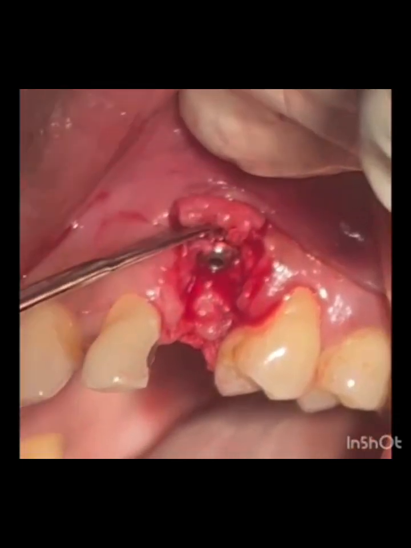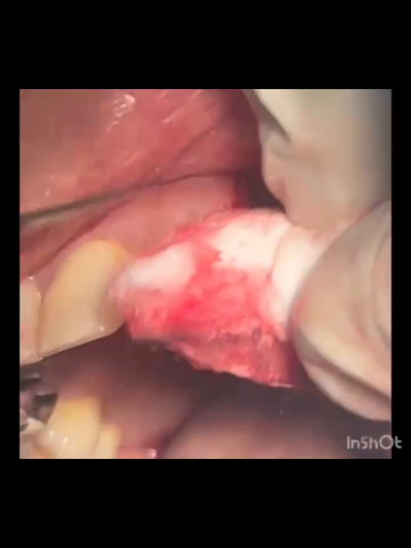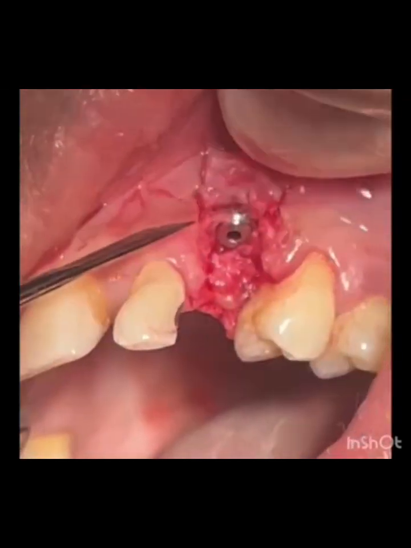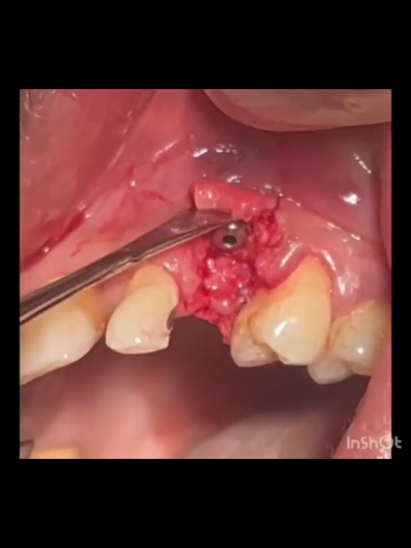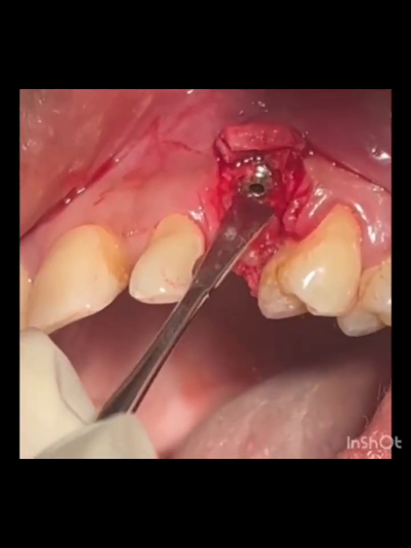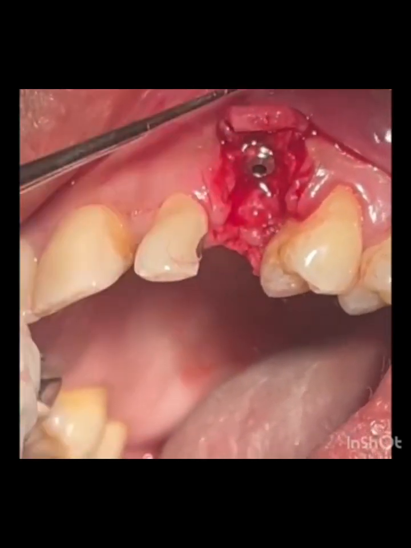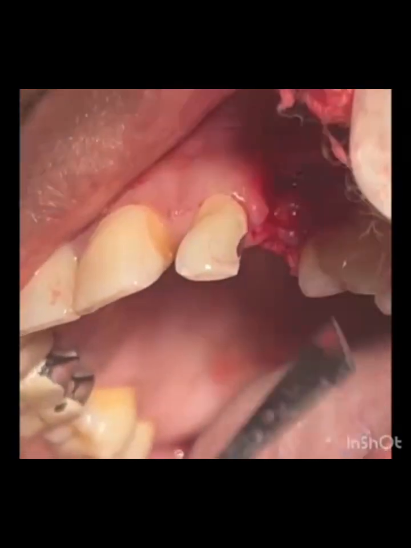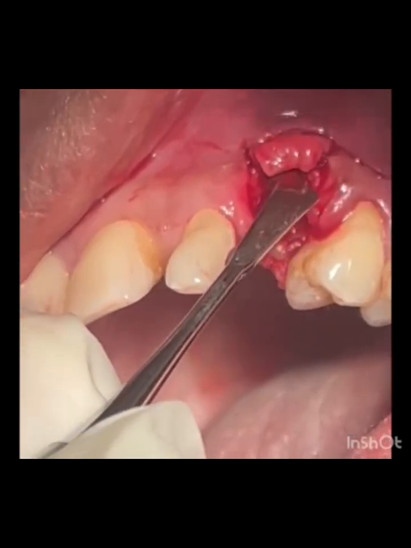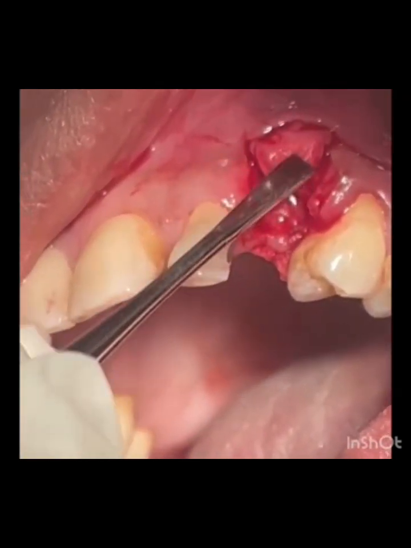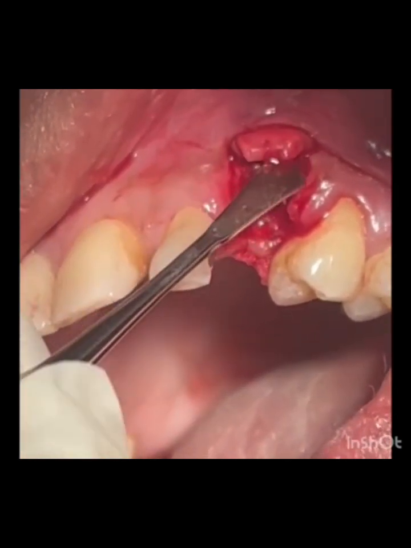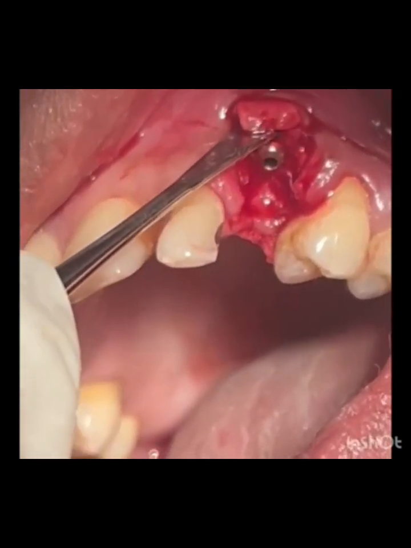As you can see here, the implant is being exposed. Positively, it had a lot of bone over it, but unfortunately not much on the labial side. On all the three aspects it has got bone, but not on the labial side. One reason could be that it's an immediate implant, and for some reason it never had much buccal bone. So now this is the tissue that has been raised on the buccal side.